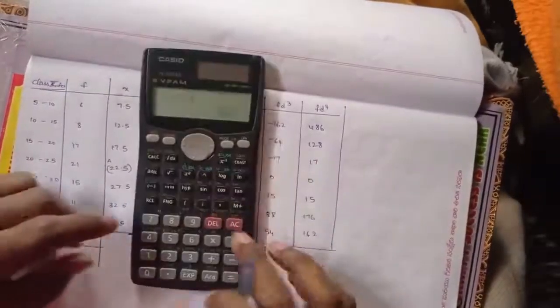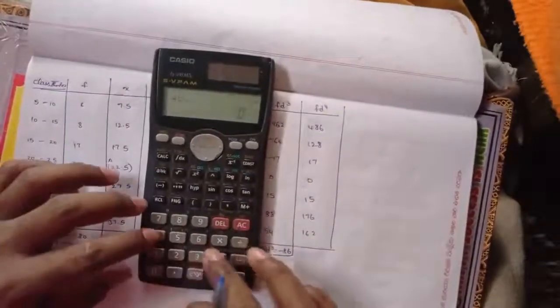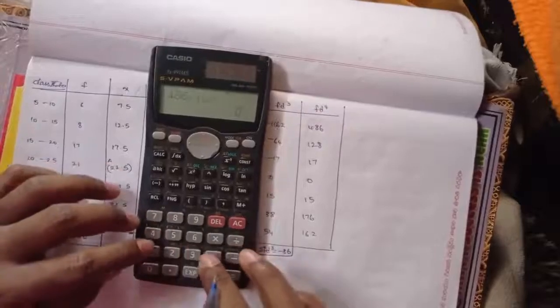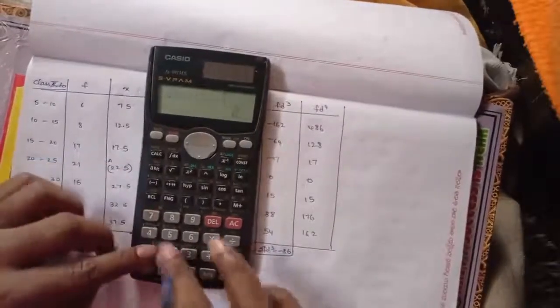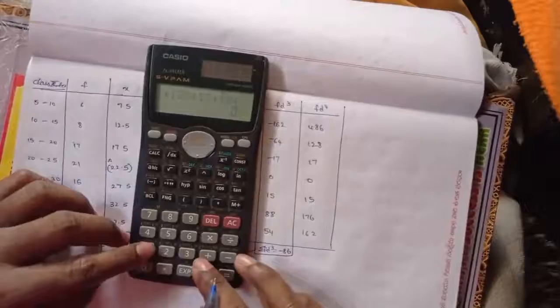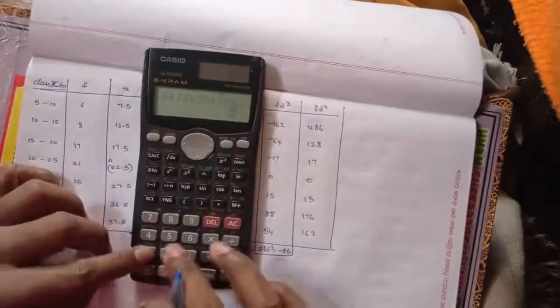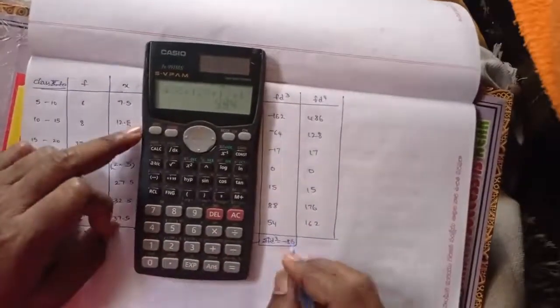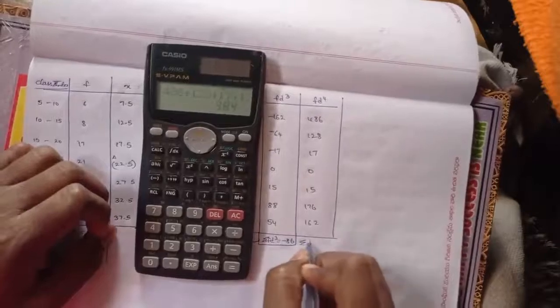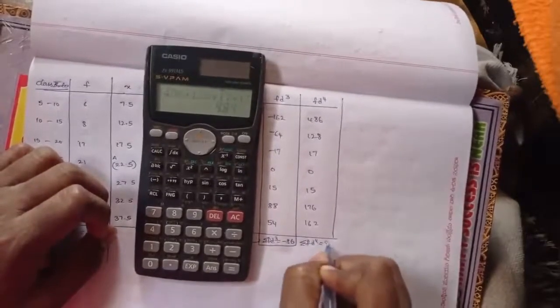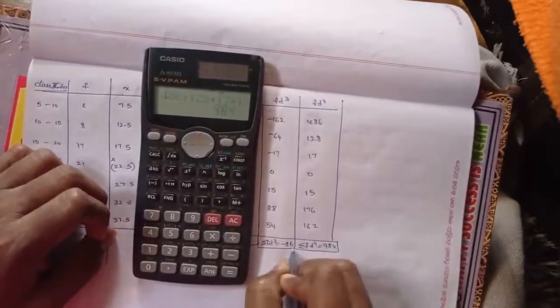So let us sum up all the fd power 4 values also: 486 plus 128 plus 17 plus 15 plus 176 plus 162, which results in 984. Sigma fd power 4 is equal to 984. So we have got all the values.